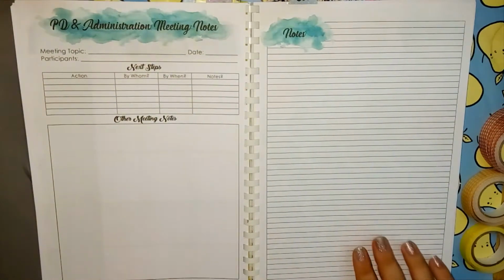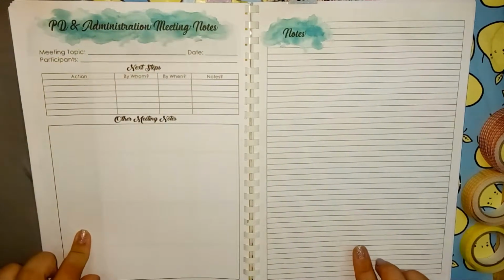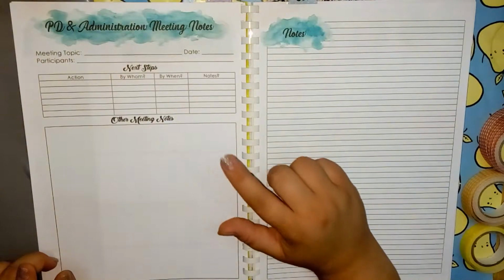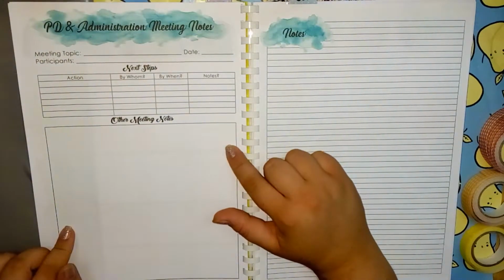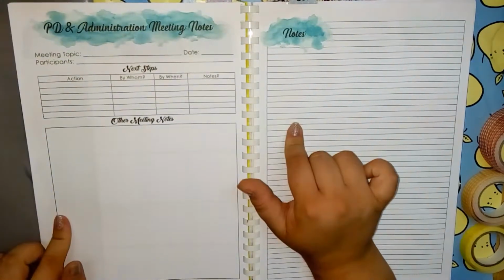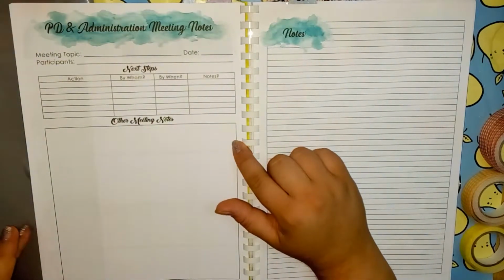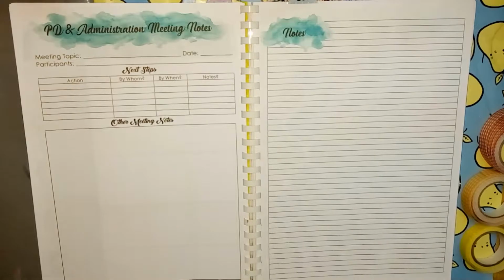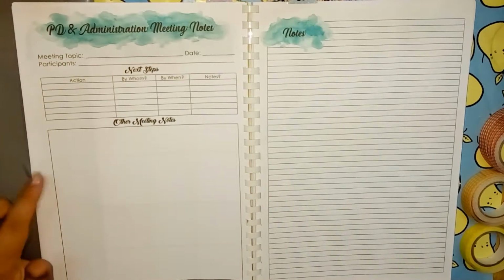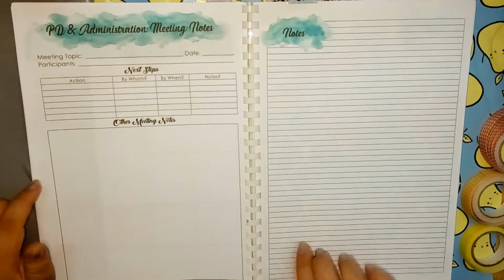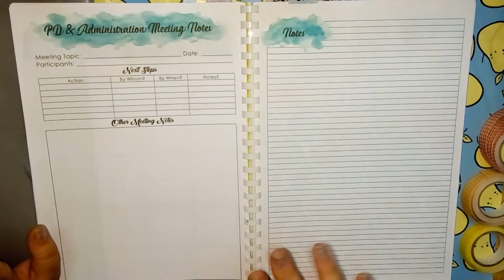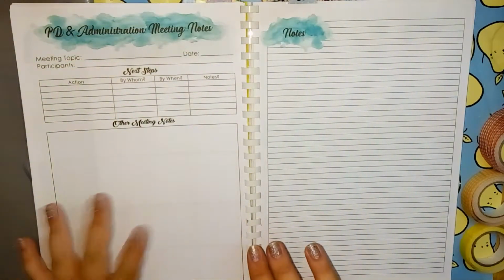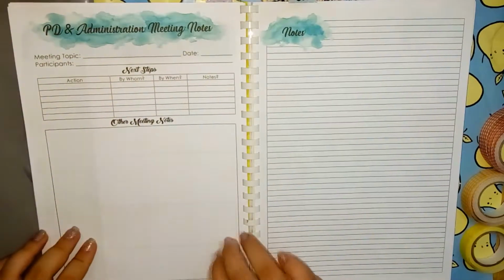Each month we have the PD meeting and administration meeting. I've borrowed this idea from the Together Teacher group, from the design of their Flexi. Because I needed a lot of these pages in my last Flexi, I decided just to grab how they look and redesign it to fit in my planner.